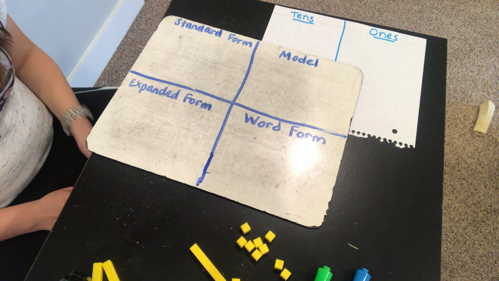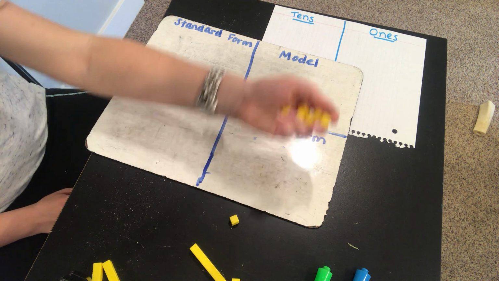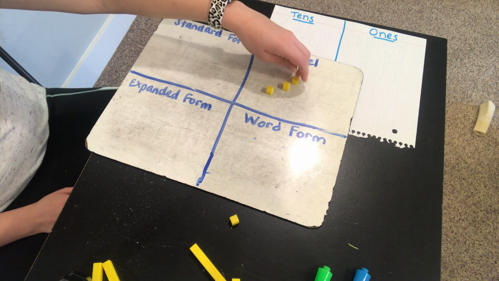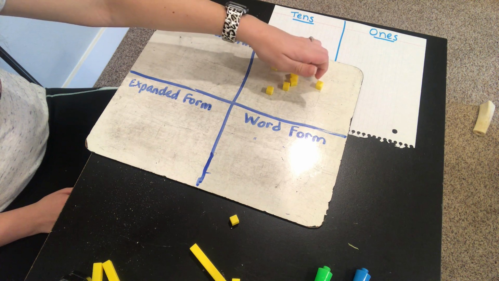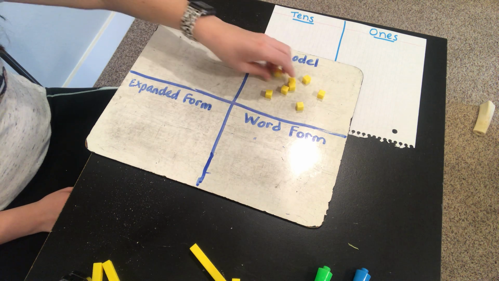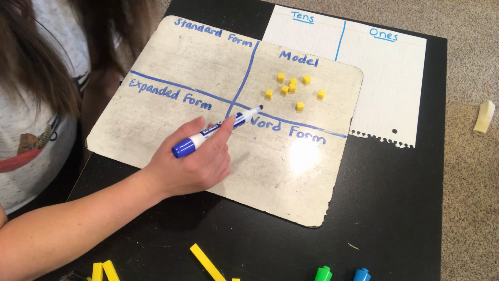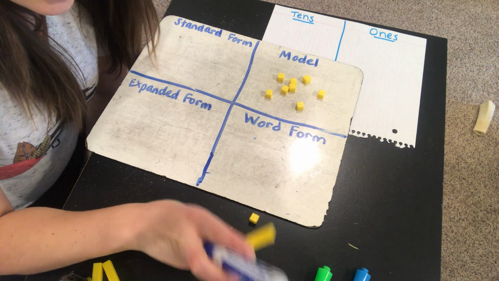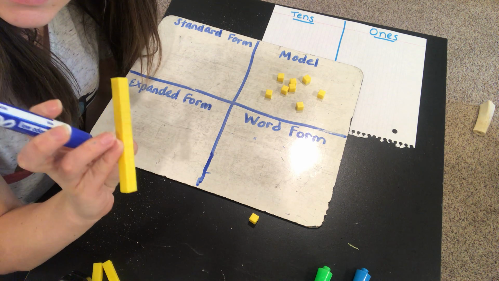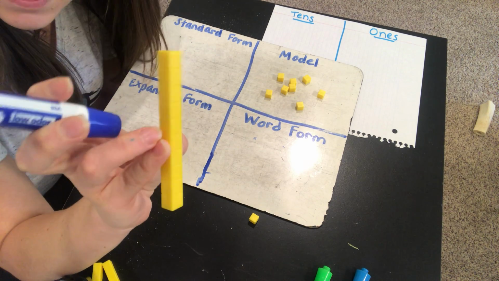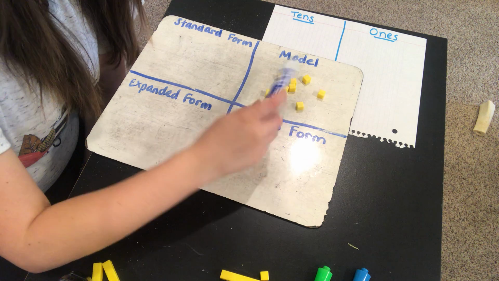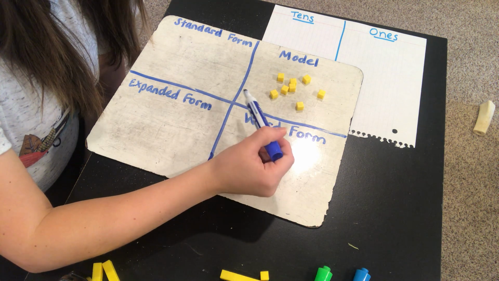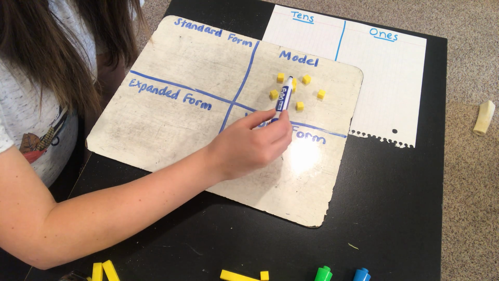Okay, for 8, you should have modeled 1, 2, 3, 4, 5, 6, 7, 8. You should just have 8 ones. Since the number 8 is less than 10, you automatically know you're not going to need any of these because it's a number that's less than what this equals. So since it's less, you're just going to need ones. We have 8 ones.